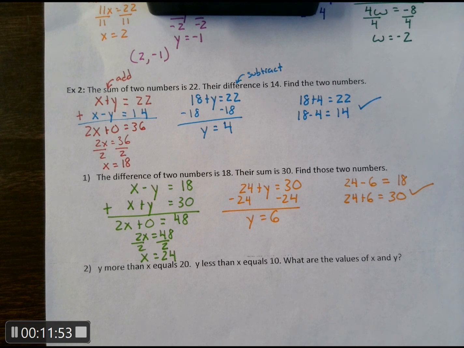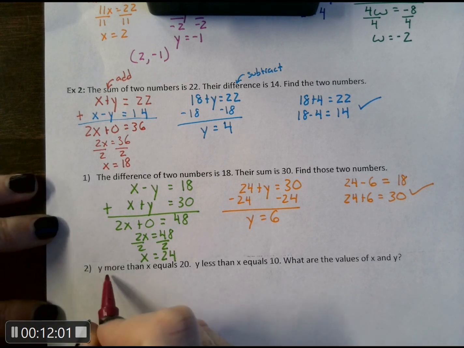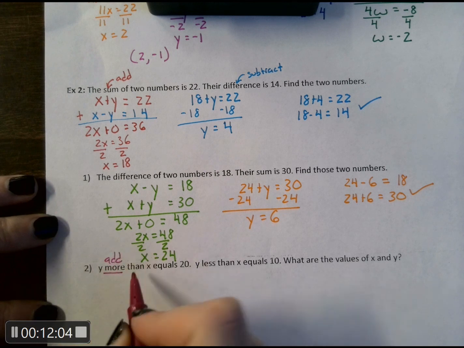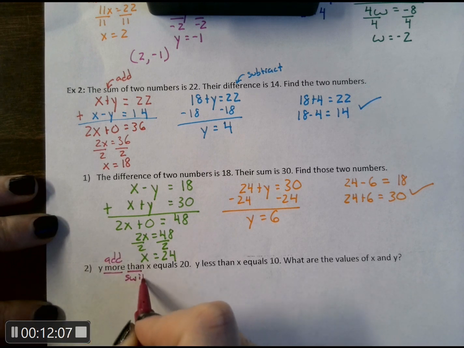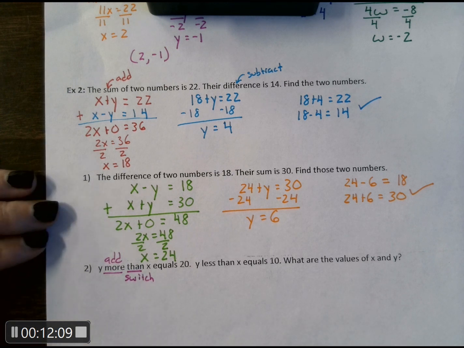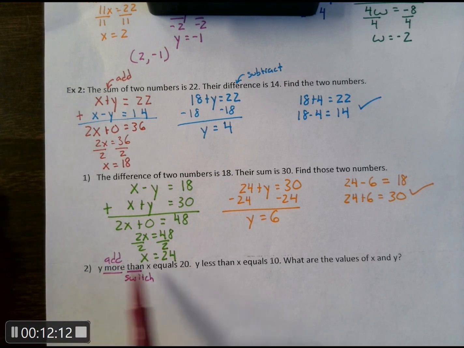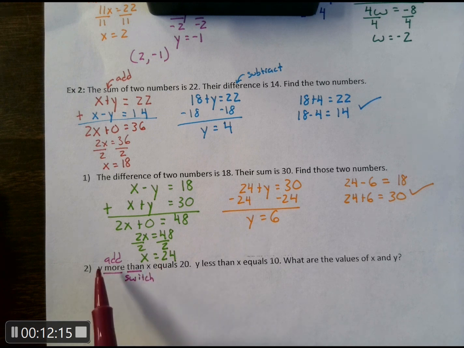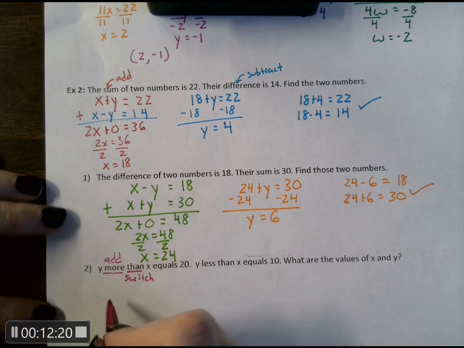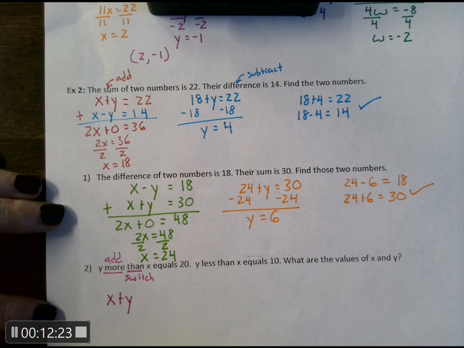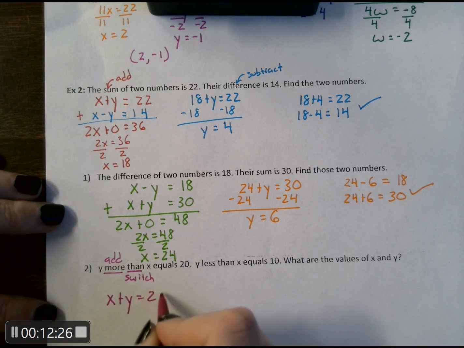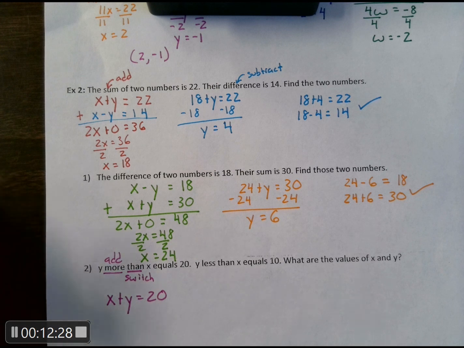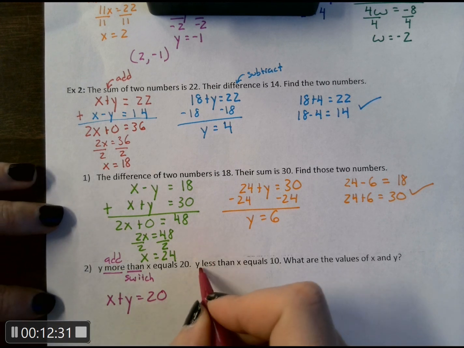Alrighty, let's try number 2. Y more than x equals 20. Okay, so this one is a little bit trickier because remember, more means add, but than means switch. So we're switching the order in which we read it, because reading here, y comes before x, right? Because it says y and then it says x. But because it says than, when we write it, it's going to be x plus y equals 20.